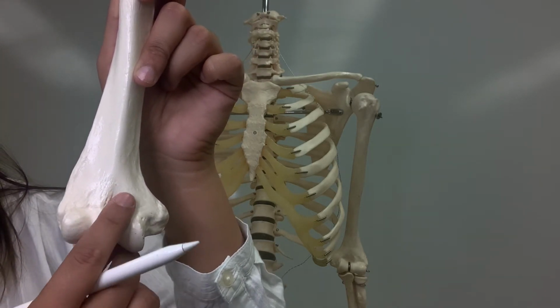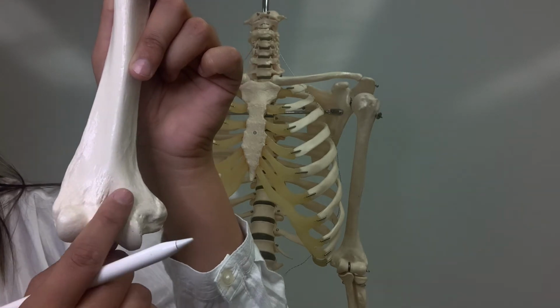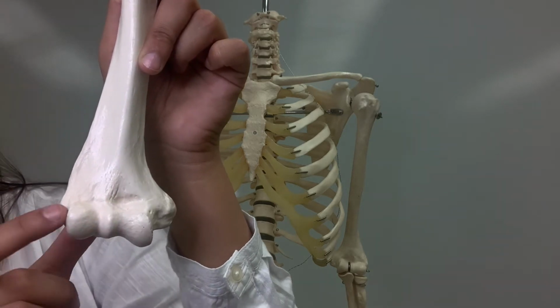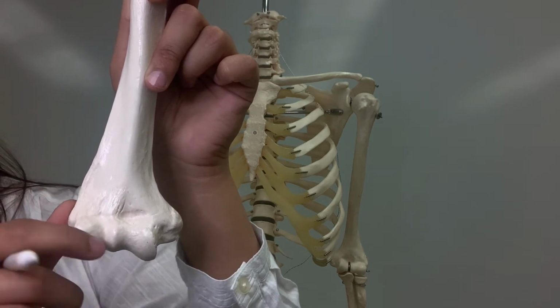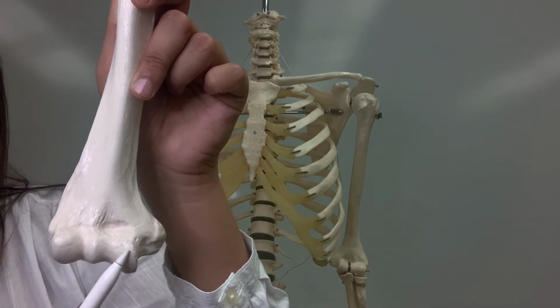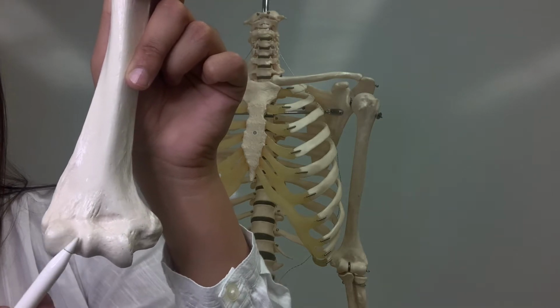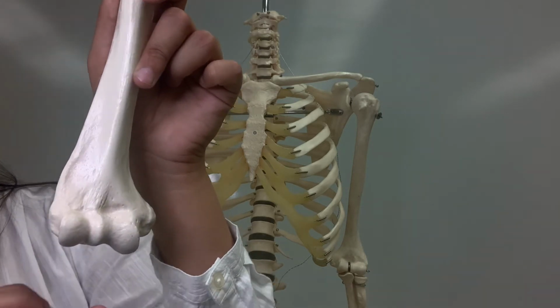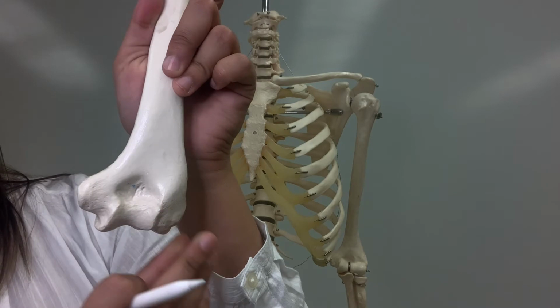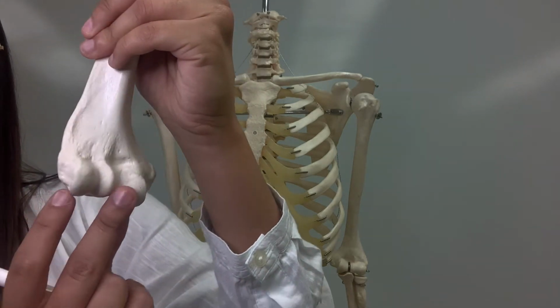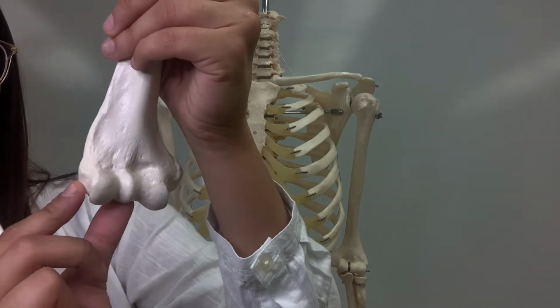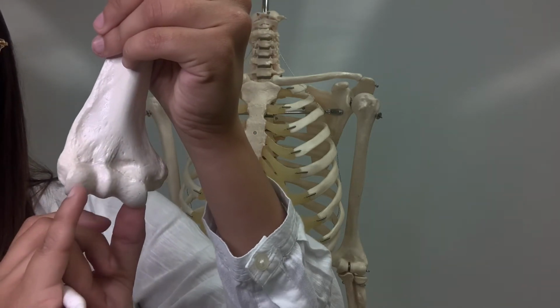This right here is your trochlea, and this right here is your capitulum. So this is your trochlea, this is your capitulum. Now, if I turn this around, posteriorly, all of this is your trochlea because your capitulum kind of ends right there.